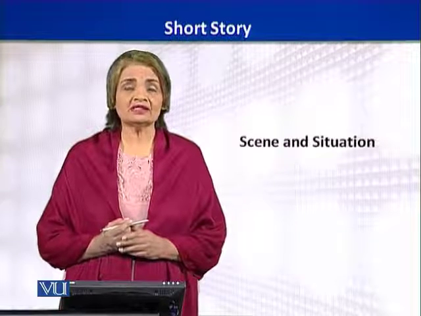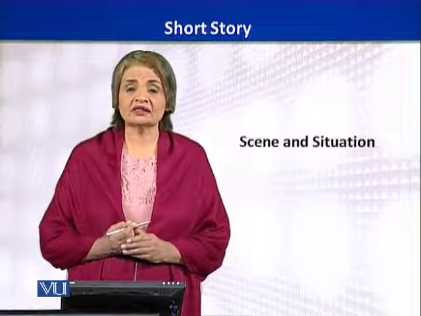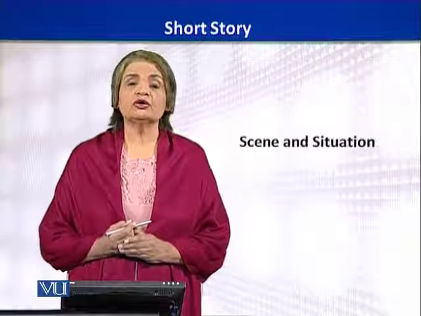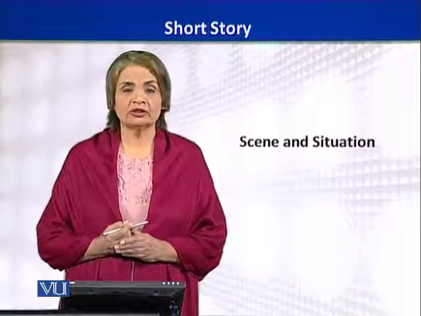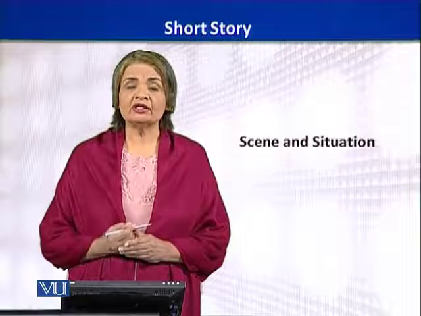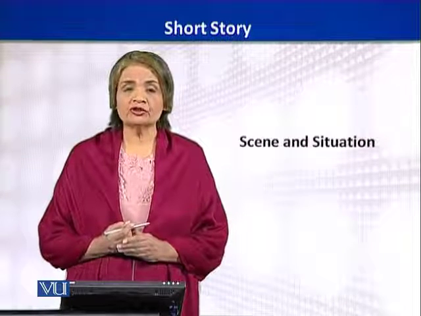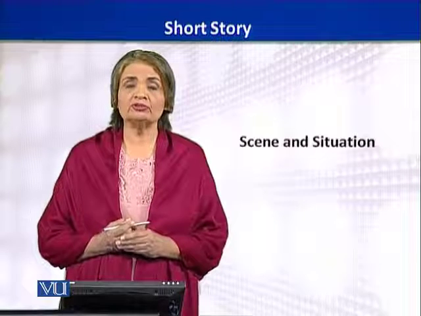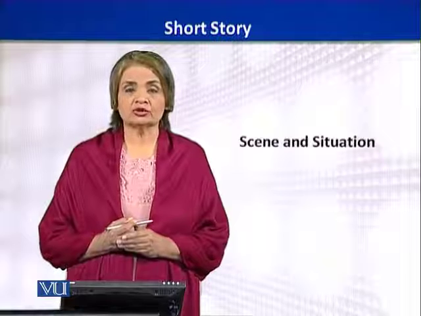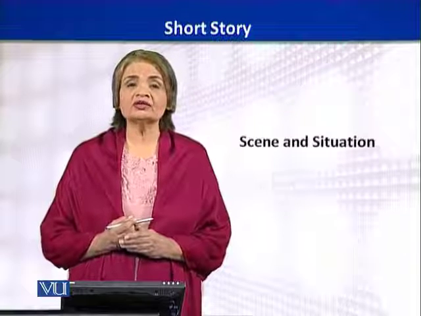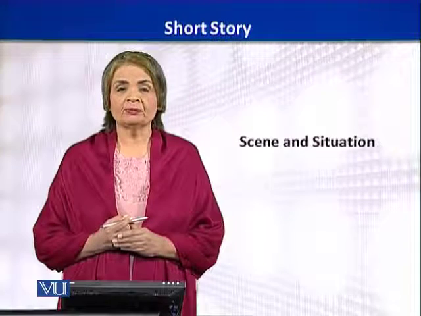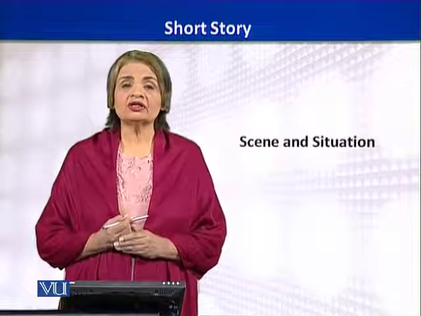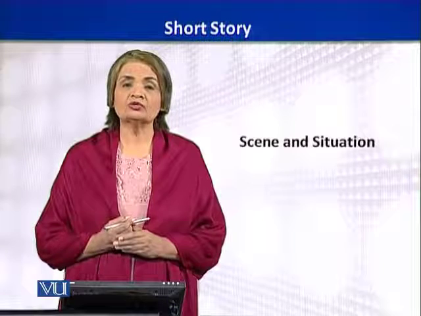So all these things have to be considered and discussed by the teachers before the students read or write a short story. That means it is very important for the teacher to discuss the scene and situation of a short story before starting the short story, so that the students have a context to that. They have a schema in their mind to know what they are going to read about or what they are going to write about.